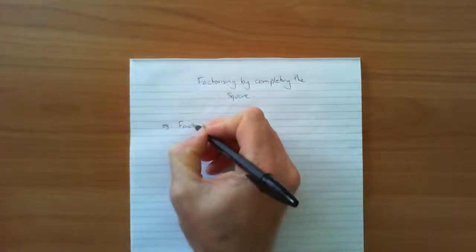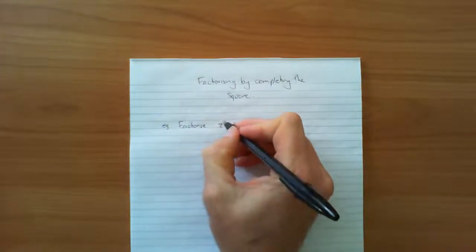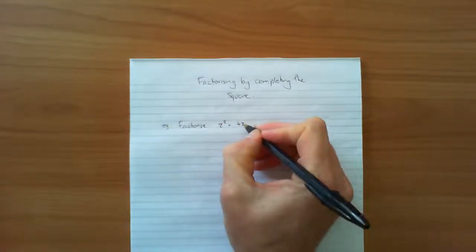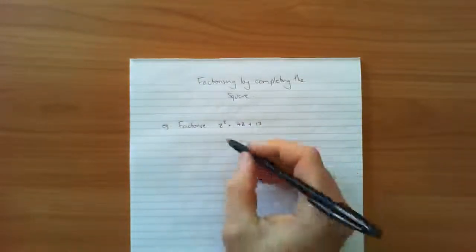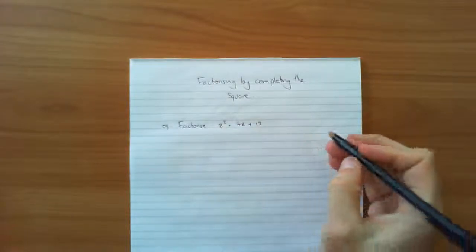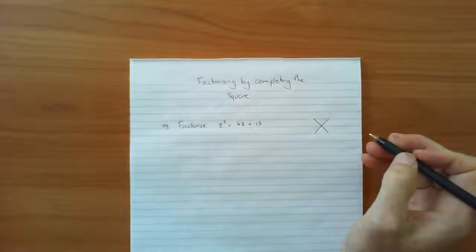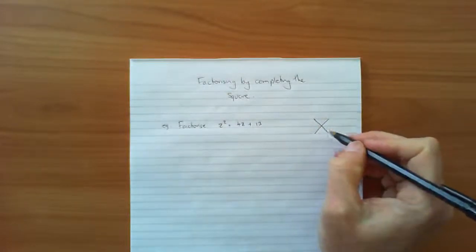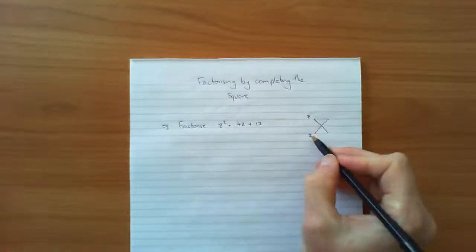The question says factorise z squared plus 4z plus 13. First of all, we notice it's a quadratic. So your immediate thought when you're factorising quadratics should be, can you do it by the cross method? You know your factors of z squared are z and z.